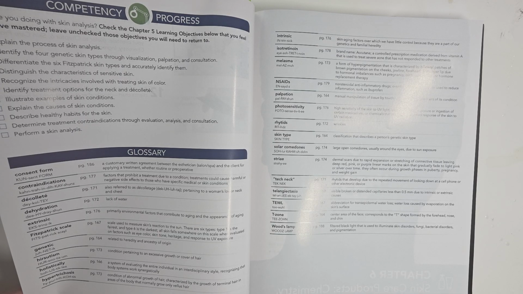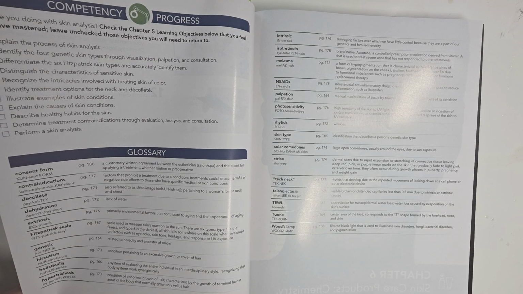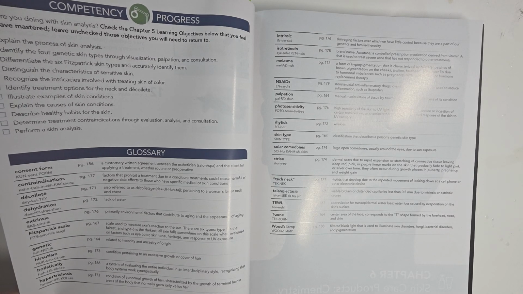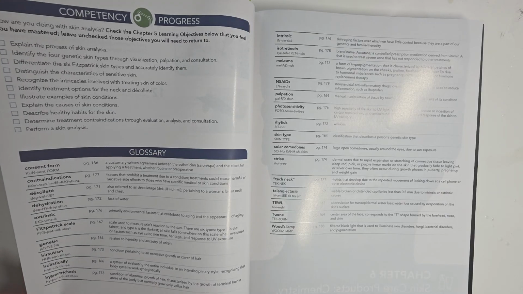Distinguish the characteristics of sensitive skin. Recognize the intricacies involved with treating skin of color. Identify treatment options for the neck and décolleté. Illustrate examples of skin conditions. Explain the causes of skin conditions. Describe healthy habits for the skin. Determine treatment contraindications through evaluation, analysis, and consultation. Perform a skin analysis.